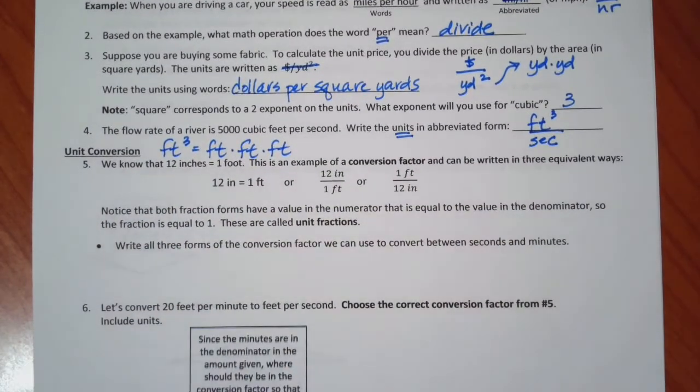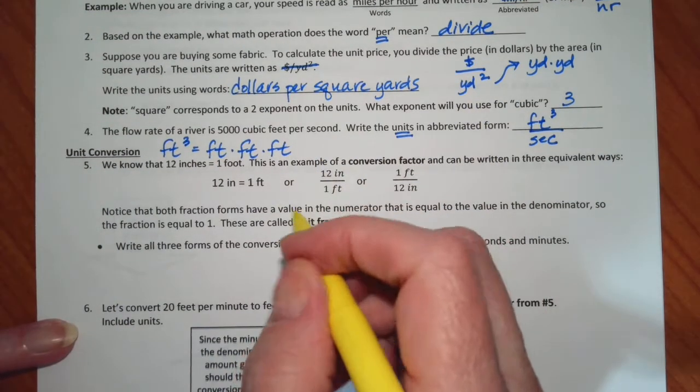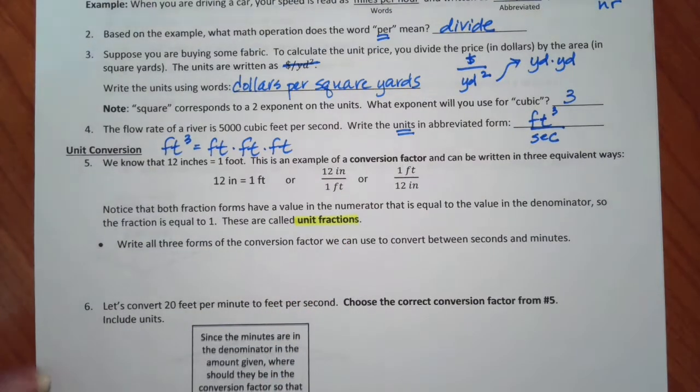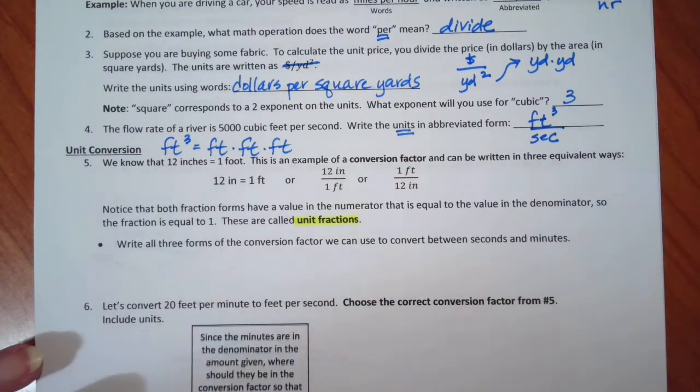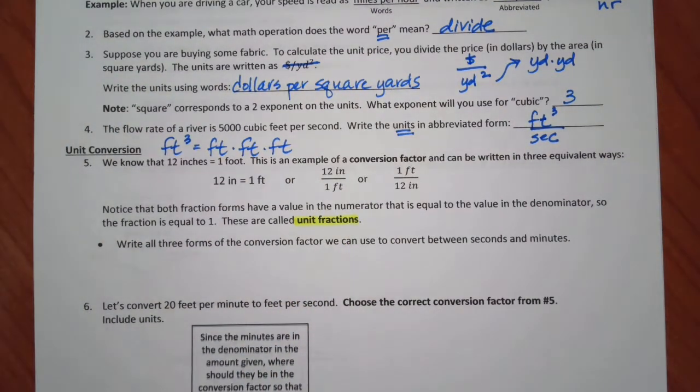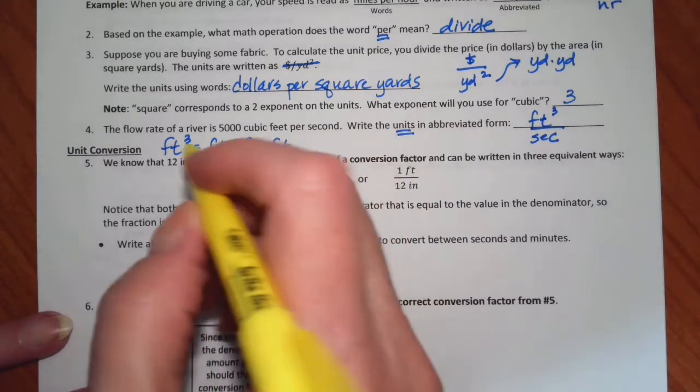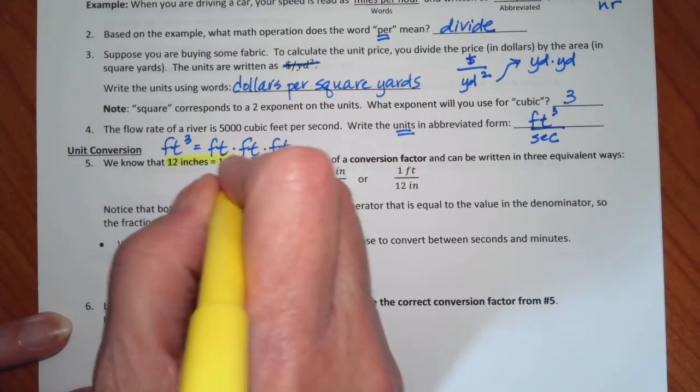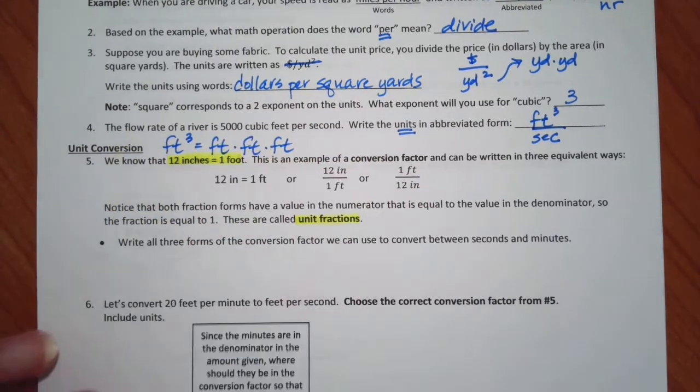Okay, the unit conversion. This is where we deal with the unit fractions. And this is the kind of conversion factor that we're going to use. We know that 12 inches is equal to 1 foot.